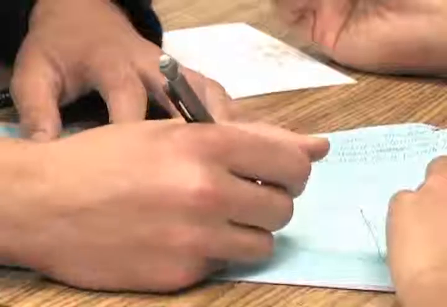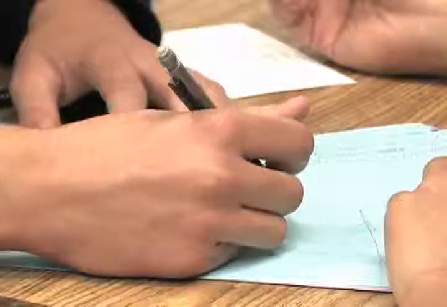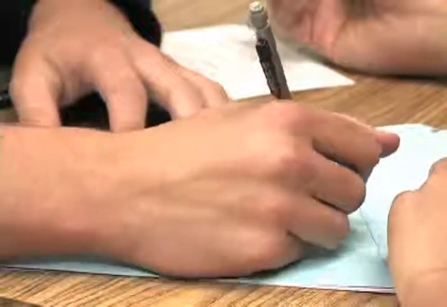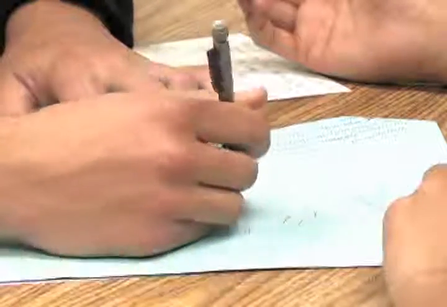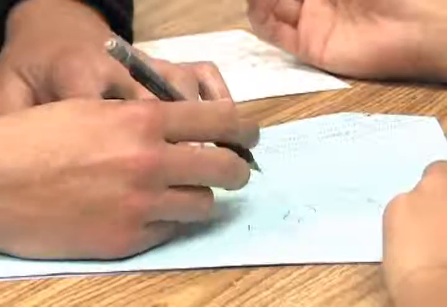So if this is congruent to this, it's side, angle, side, right? And then if you start from here, side, angle, side. So this triangle right here and this triangle right here are congruent. And then this is also side, angle, side. So these two triangles are also congruent.